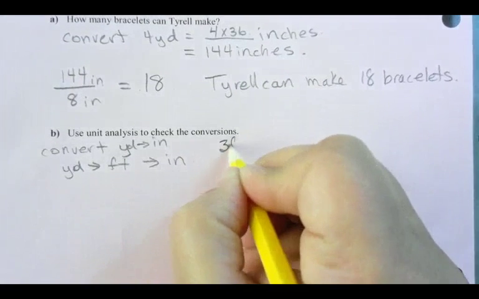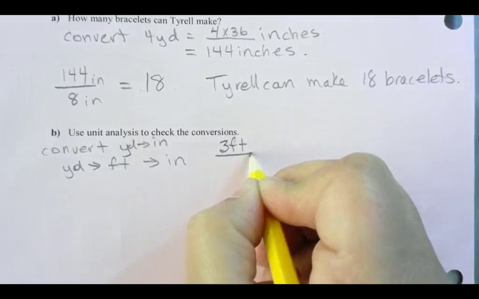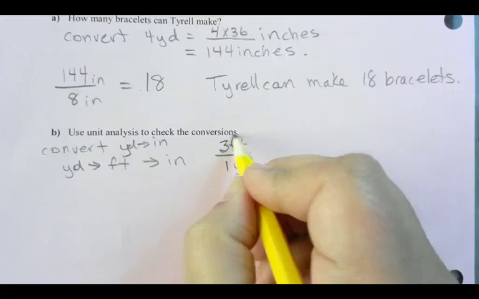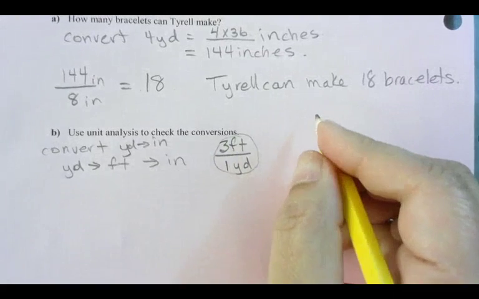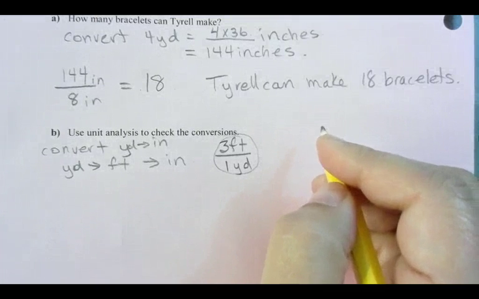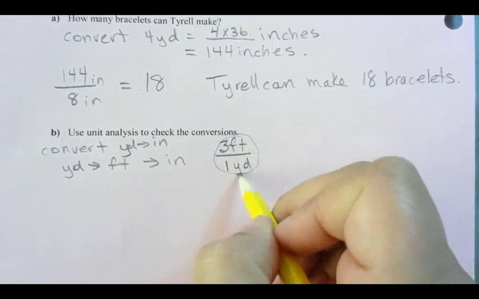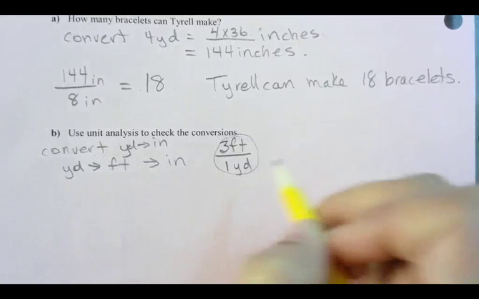So you've got 3 feet. What is 3 feet in terms of yards? It's 1 yard. So do you agree with me that this essentially reduces to 1, because you've got the same amount over this amount? So it equals 1, and it's not going to change anything when I multiply by it.